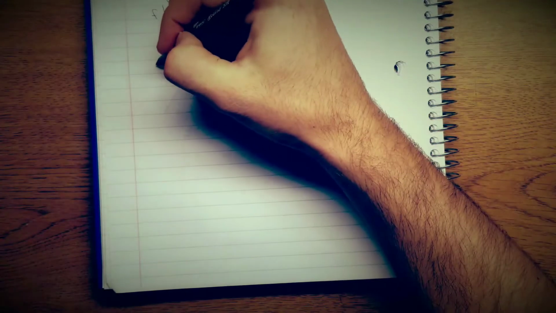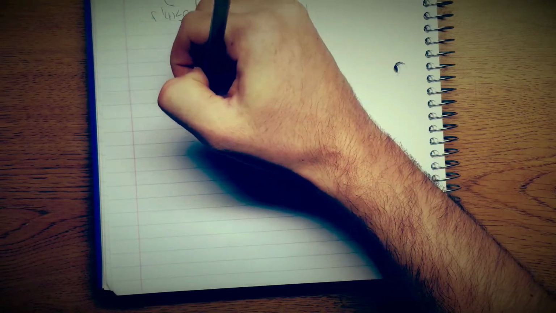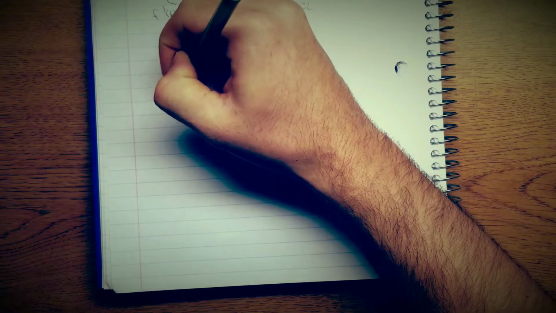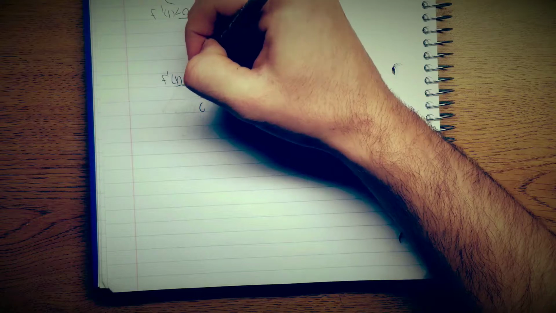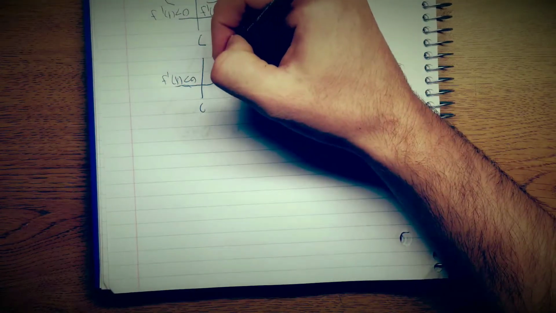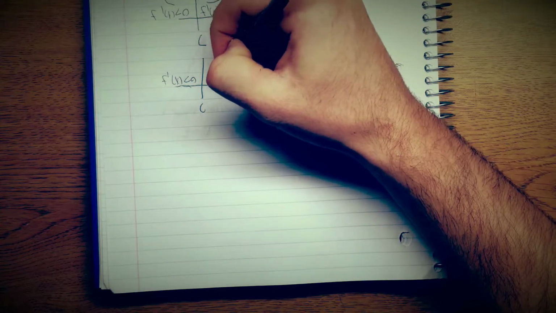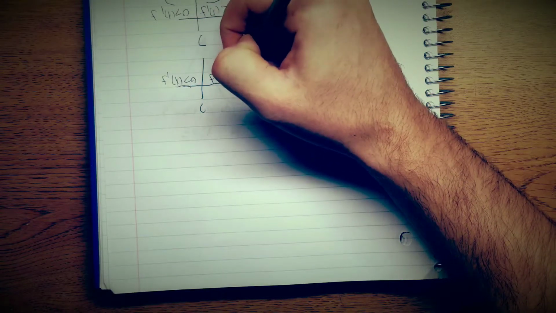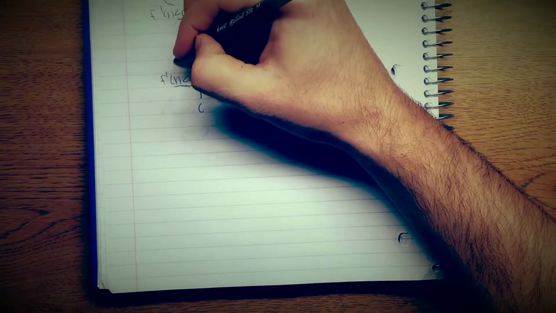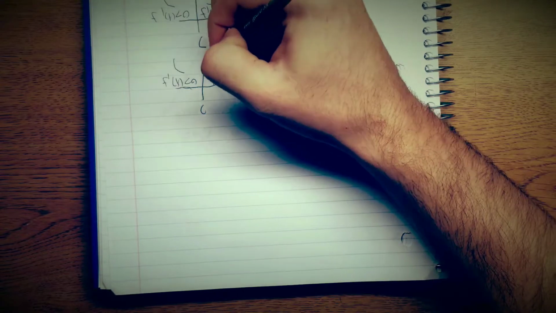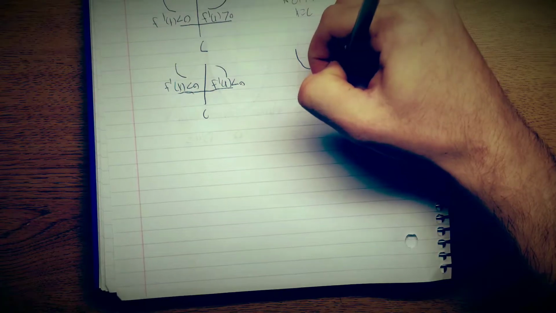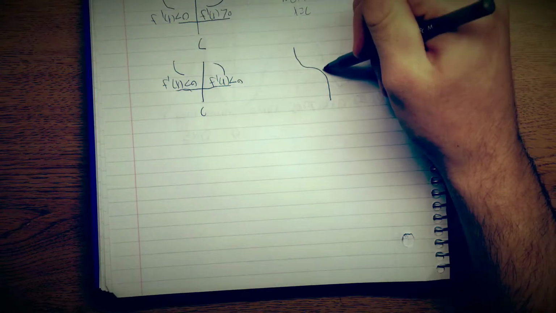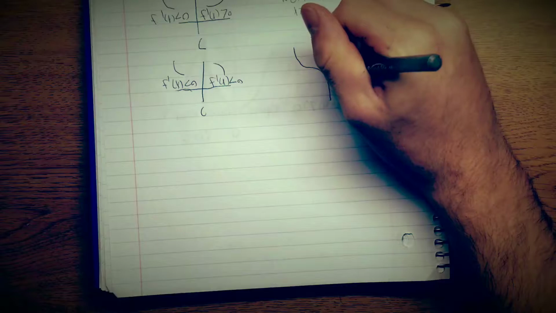Now, another possibility is a critical value. To the left of our critical value, we find that f prime of x is less than 0. And to the right of our critical value, we find that f prime of x is also less than 0. So it looks something like this. And then in this example, we would have no relative maximum or minimum.